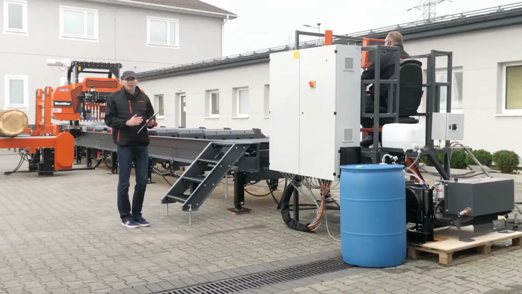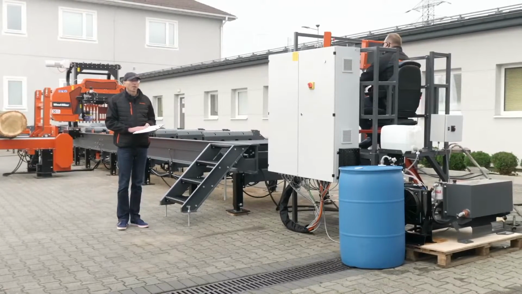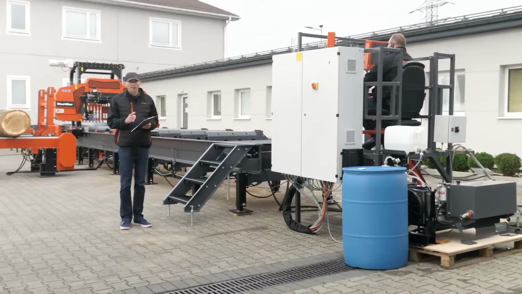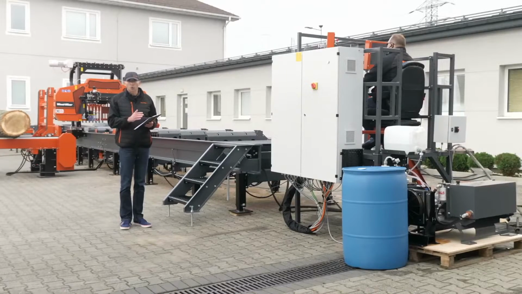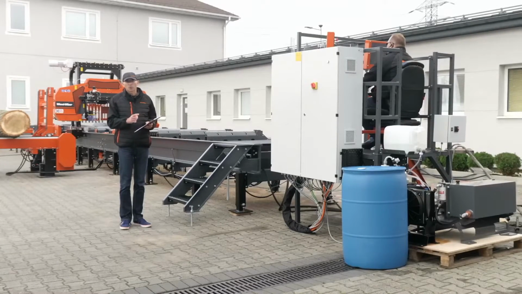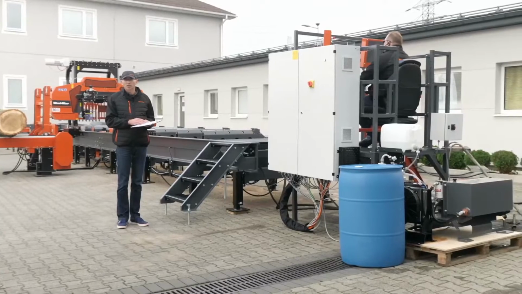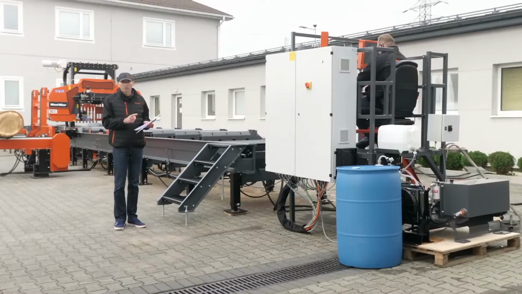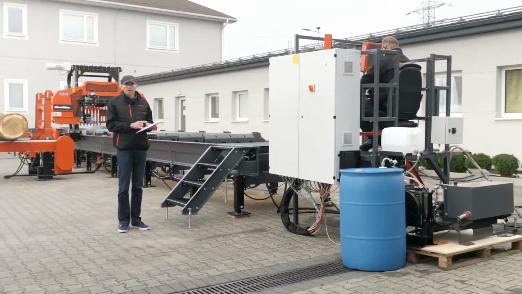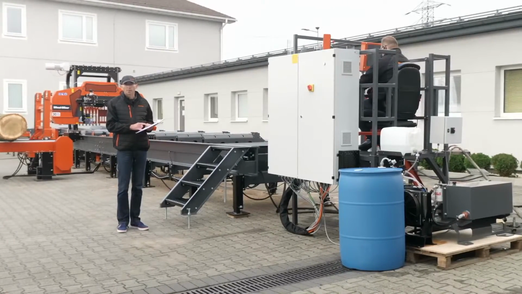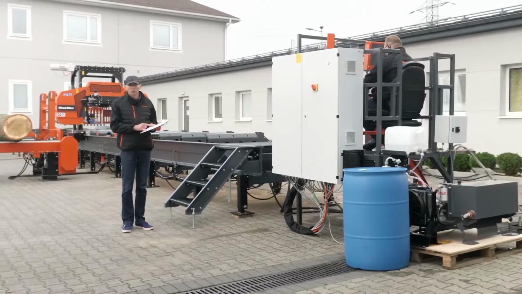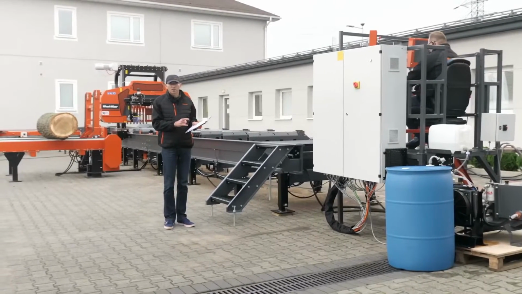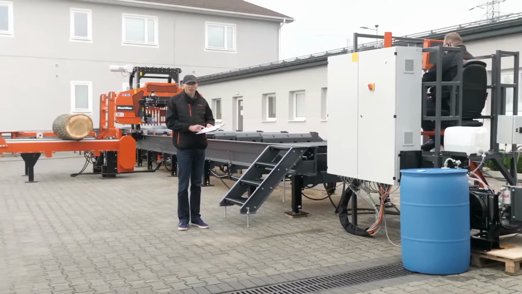As far as the cutting length is concerned, we have two standard options. There is the so-called S-type bed, the short version of the bed, and with the short version we are able to process logs up to 4.5 meters long. And there is a longer version, the M-type bed. With the medium type bed we are able to cut logs up to 7.5 meters long. There is also an extension available. Standard extension length is 2 meters.